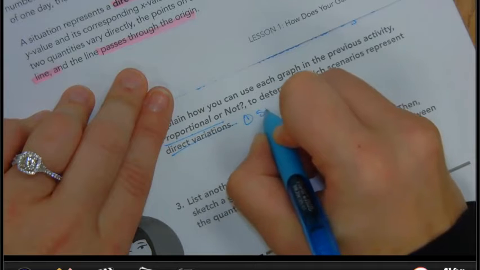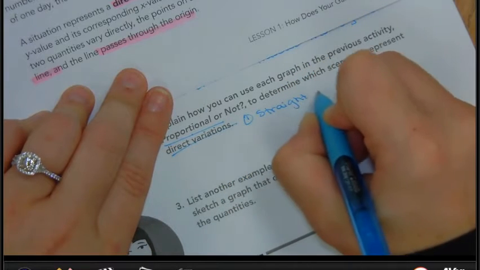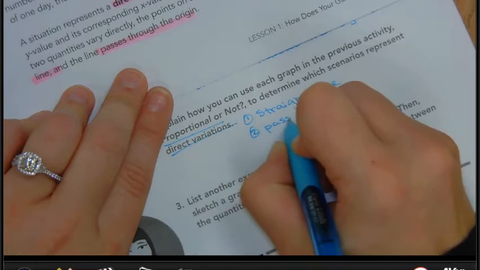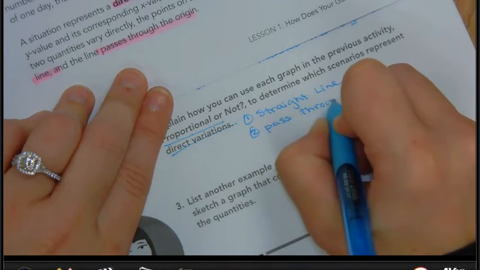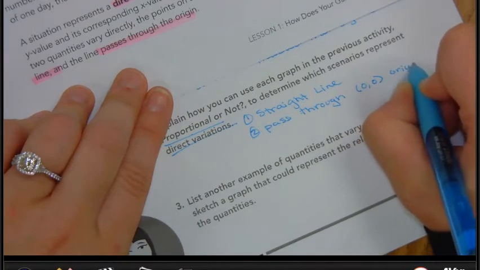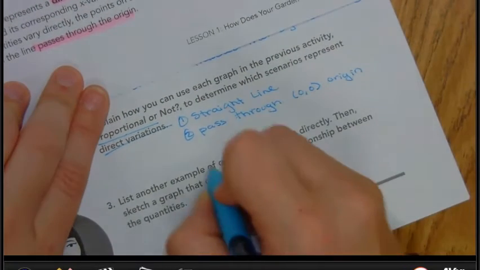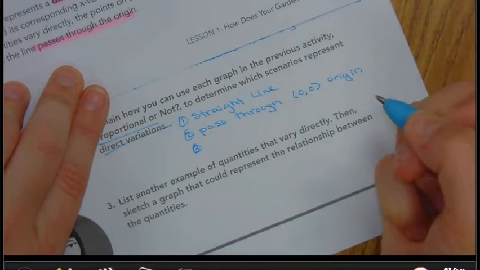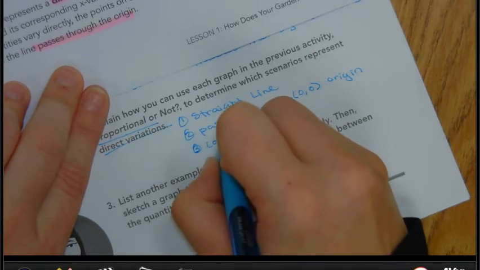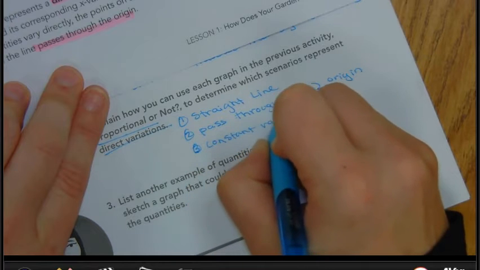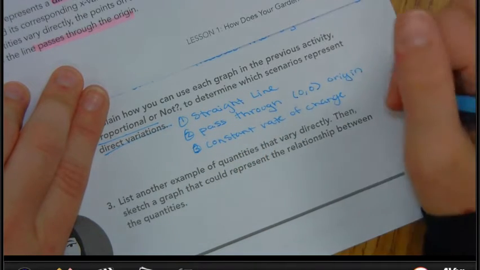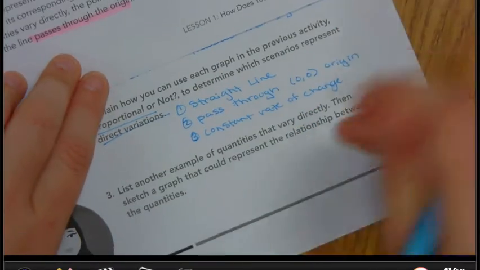The first one is to have a straight line. My second one is to pass through 0, 0, also known as the origin. And the third one does the first two: it has a constant rate of change.